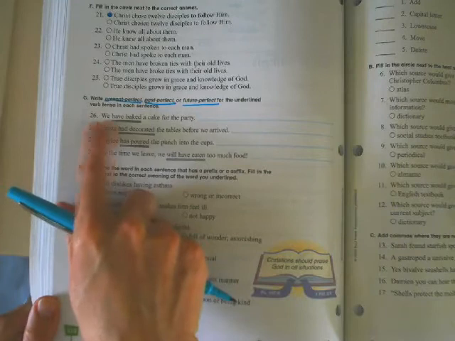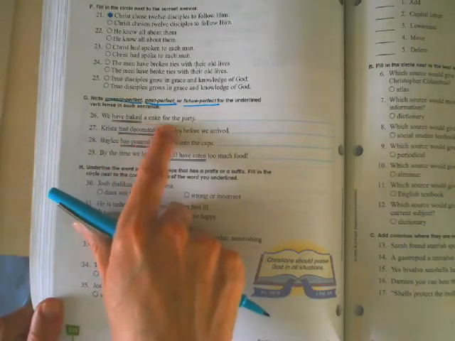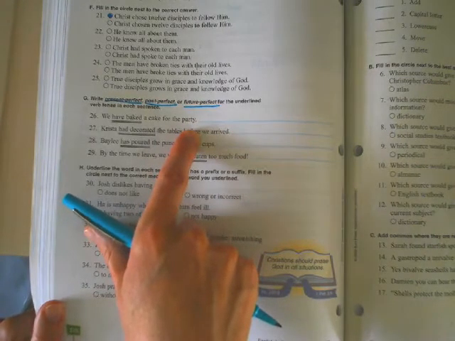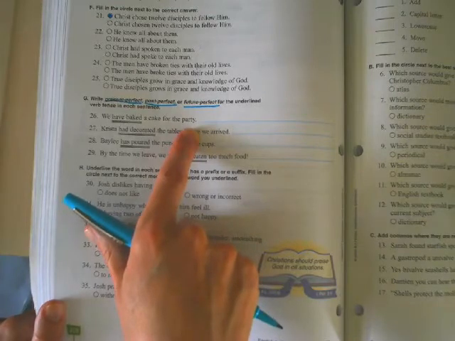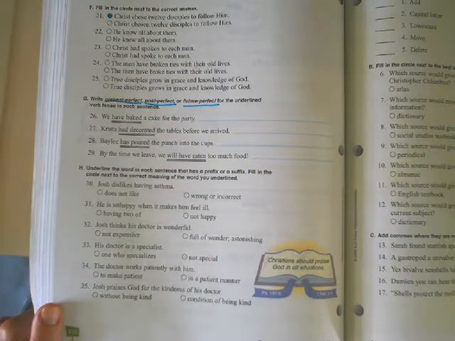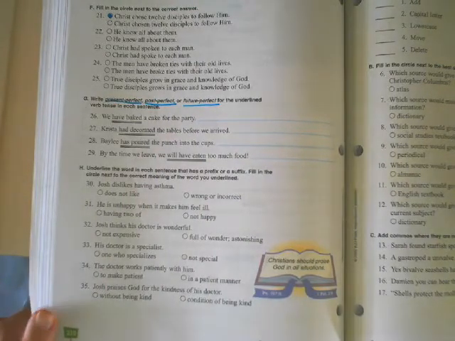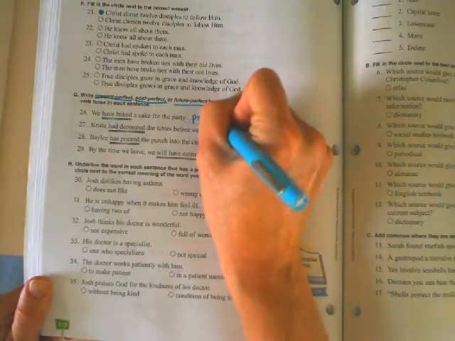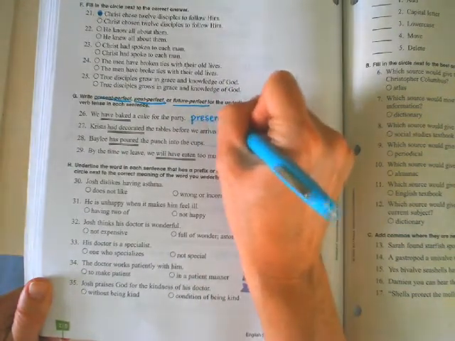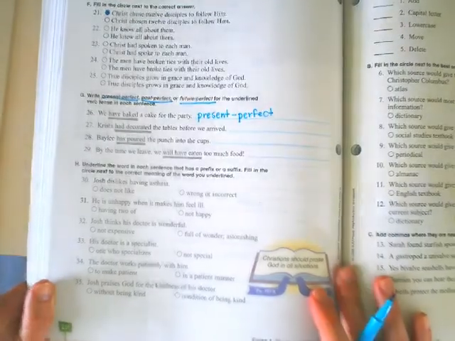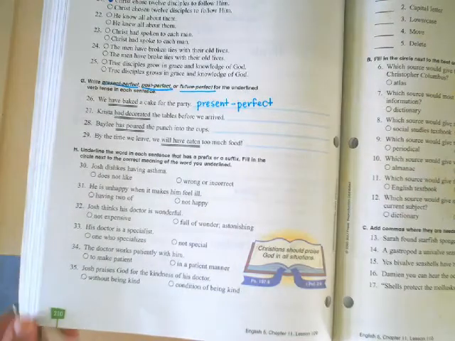So number 26, we have baked a cake for the party. So you have to think to yourself, is this something that happened in the present, the past, or the future? We have baked a cake for the party. And since it's have baked, it's present. Okay, and then you'll continue with 27 through 29.